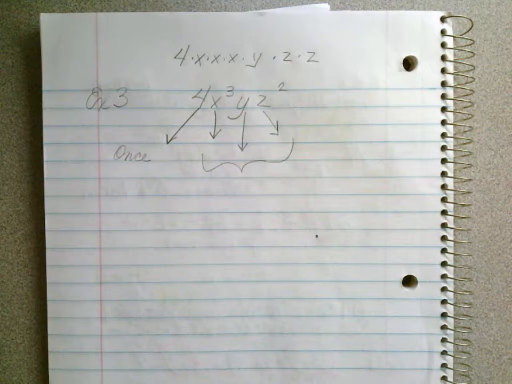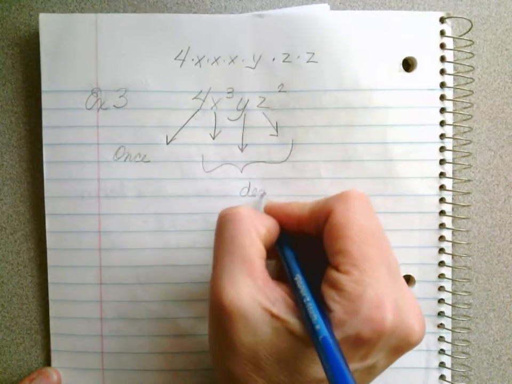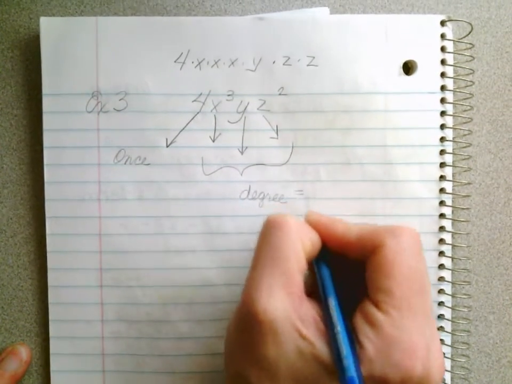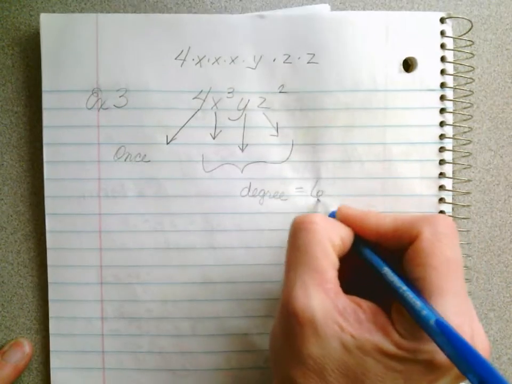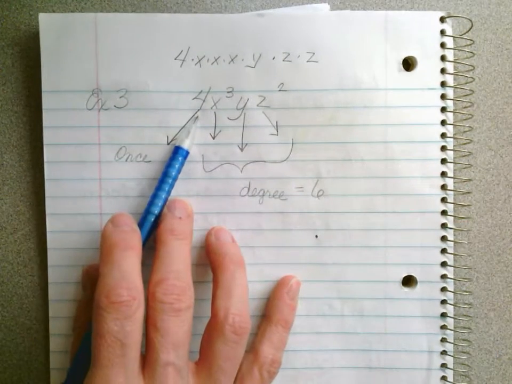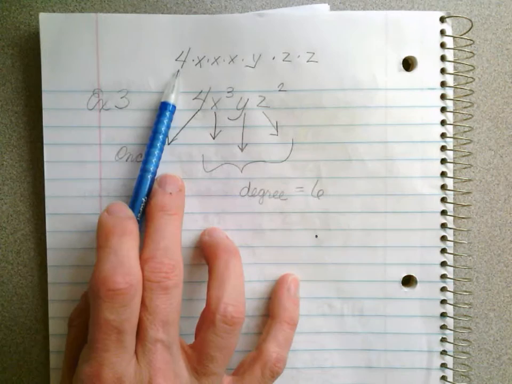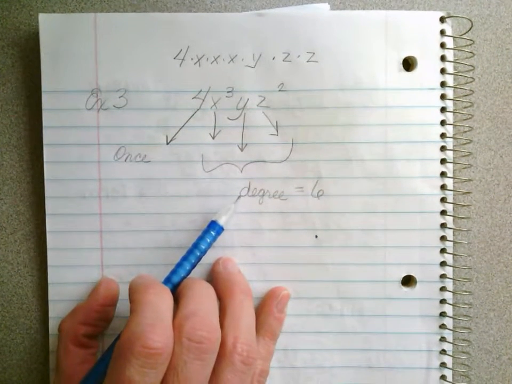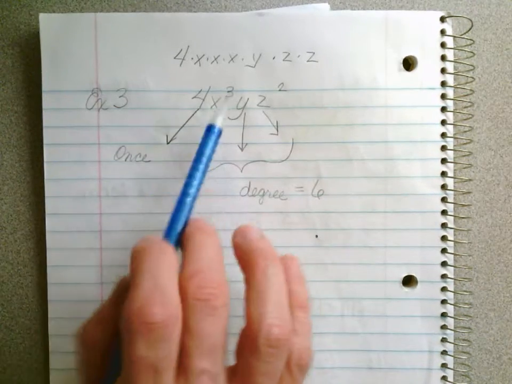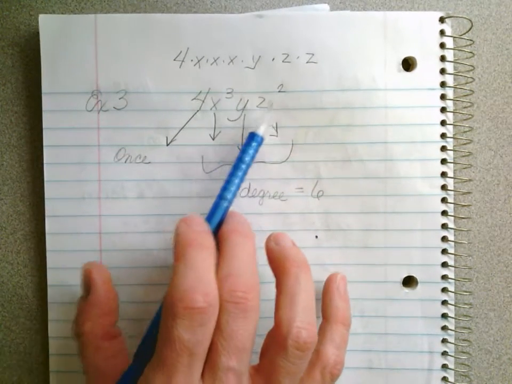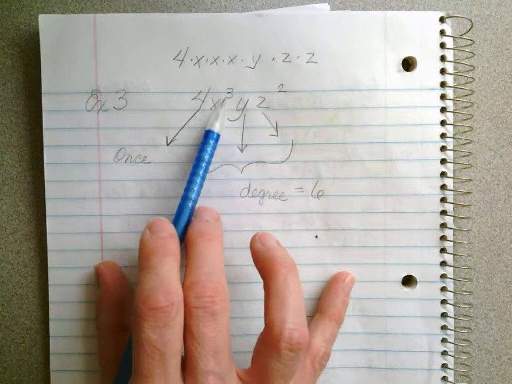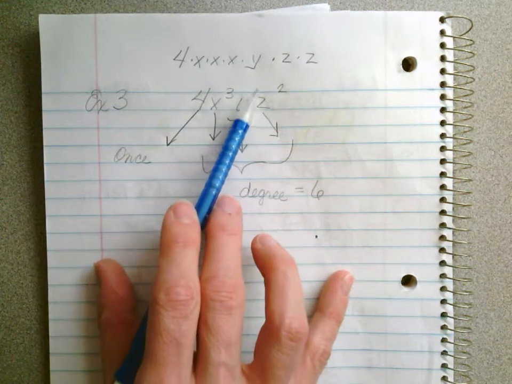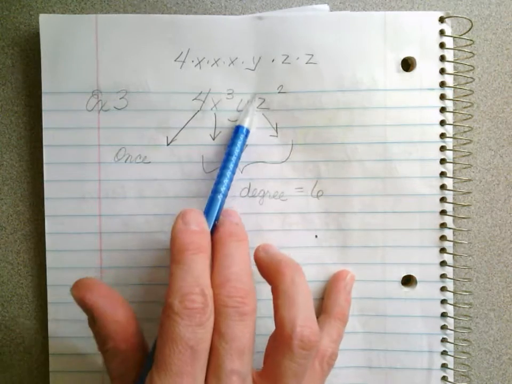There are 3 x's, 1 y, and 2 z's, which means the degree is 6. Okay? The coefficient, even though it only appears 1 time, does not figure in when you are asked for the degree. The degree is the sum of the exponents of any variables that appear within the monomial. Y is y to the first, you just don't write it. Okay?